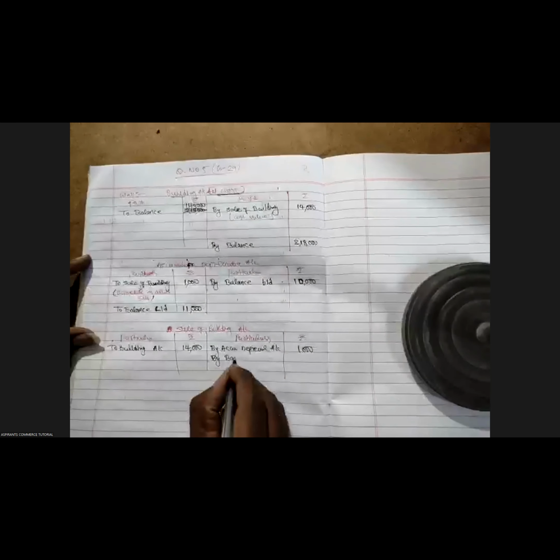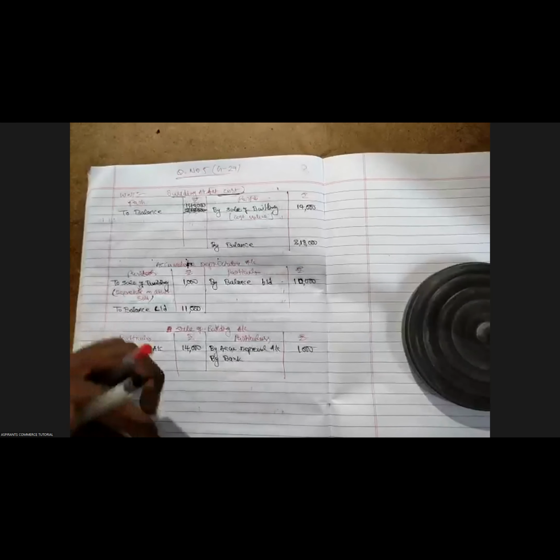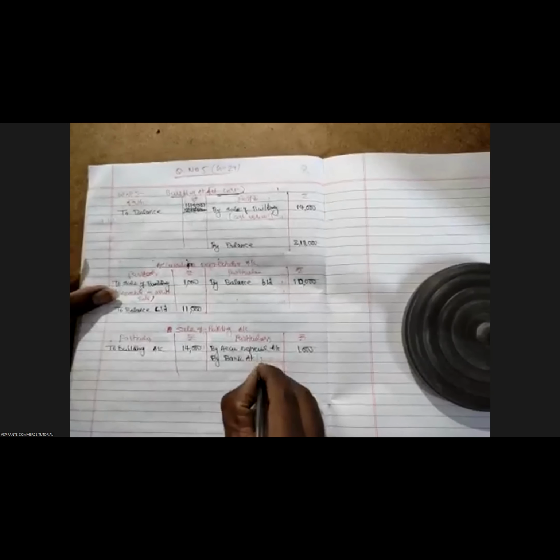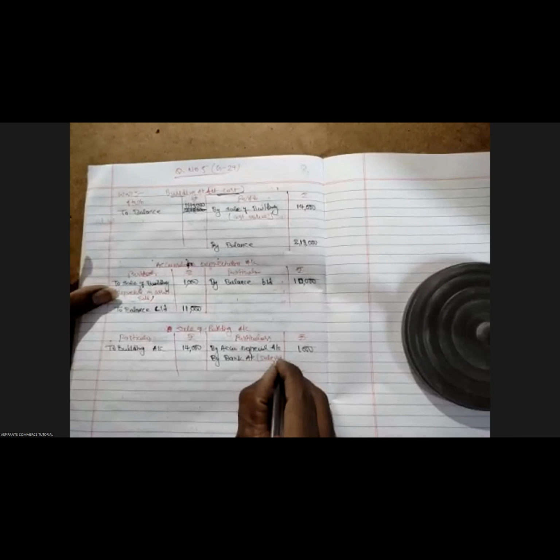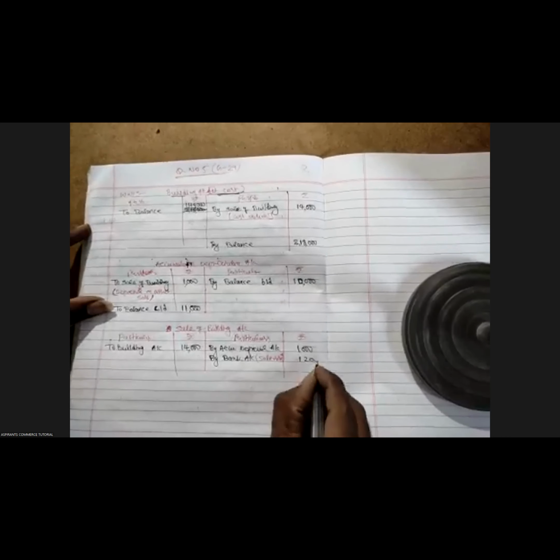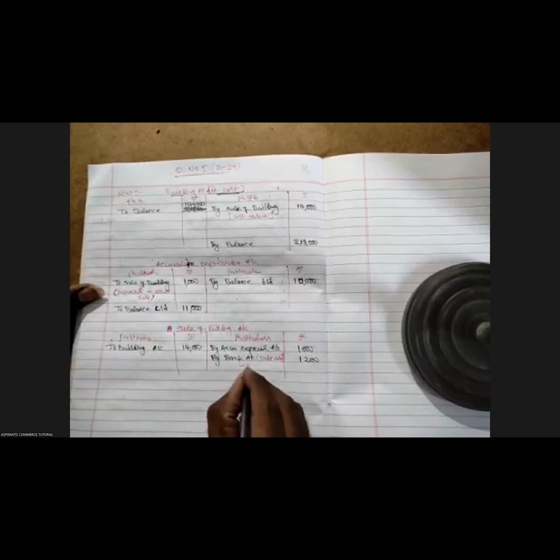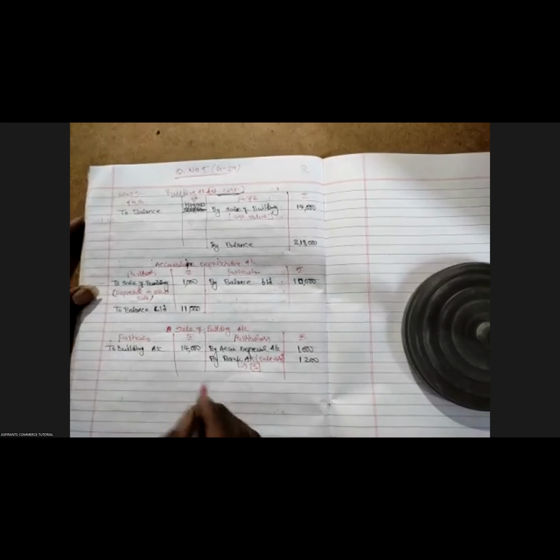So by bank account, sale value 1200 rupees will go to source in the funds flow statement.